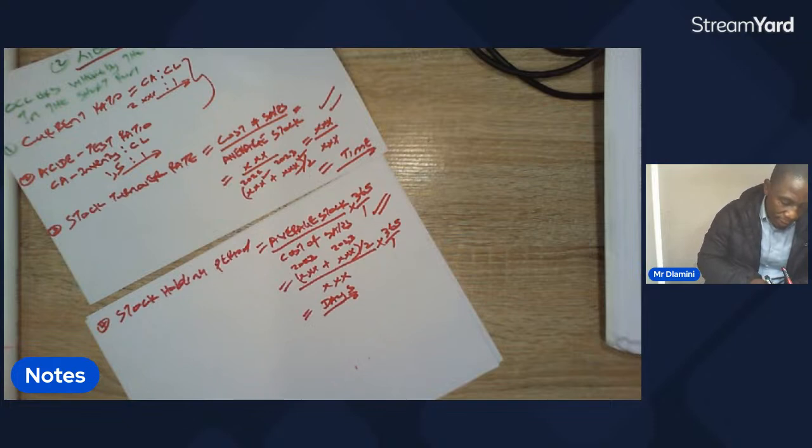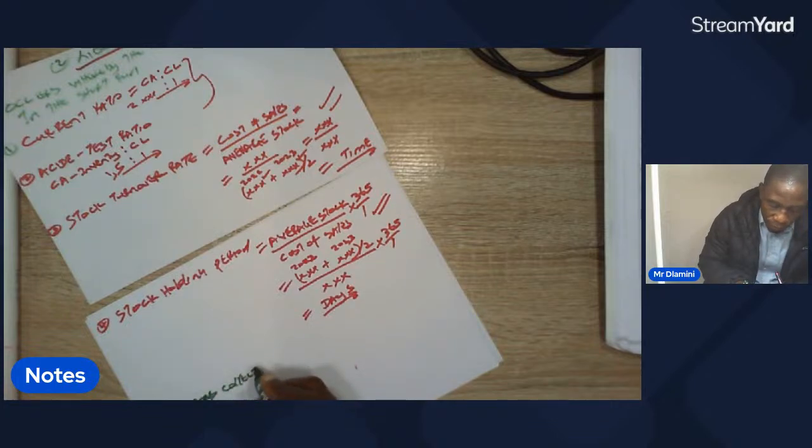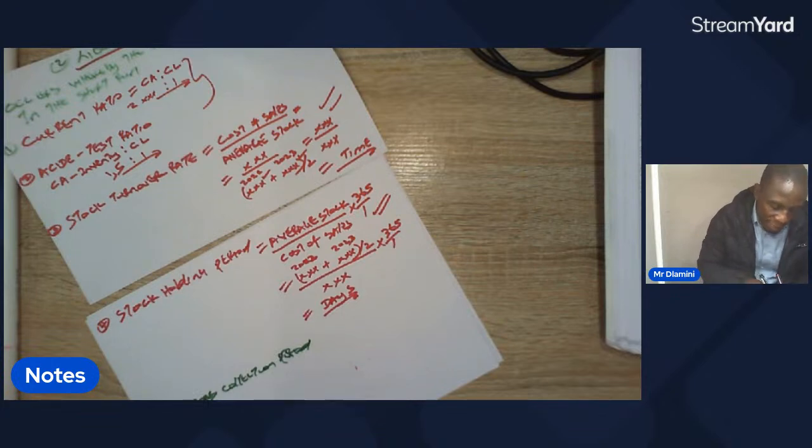Number 5, under the same group, is the debtors collection period or schedule. Remember, debtors are people who owe us, so we have to collect from them.